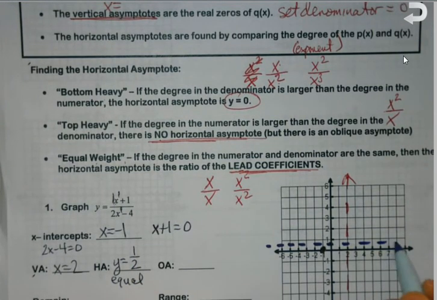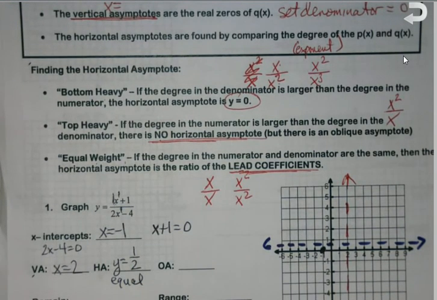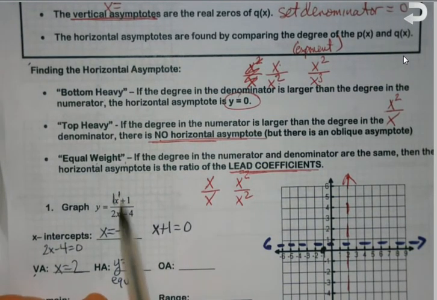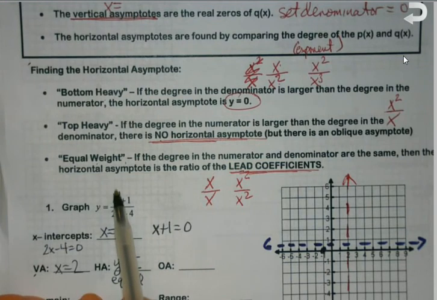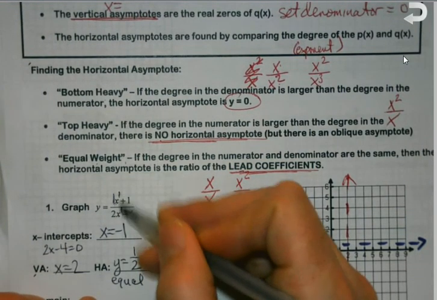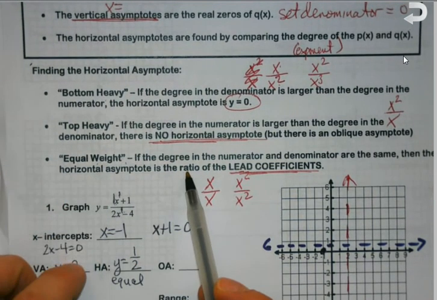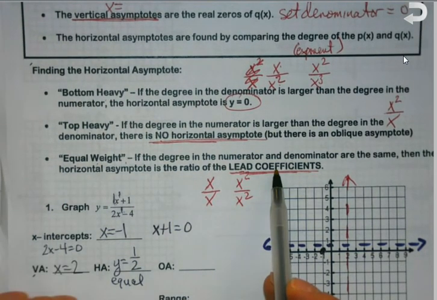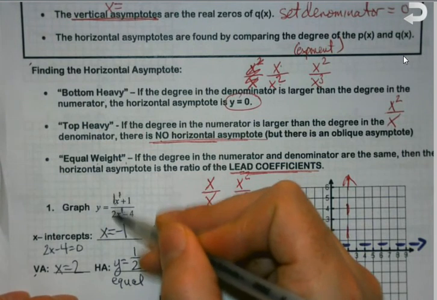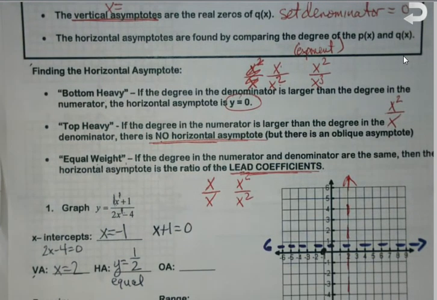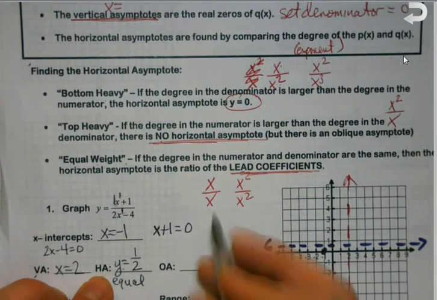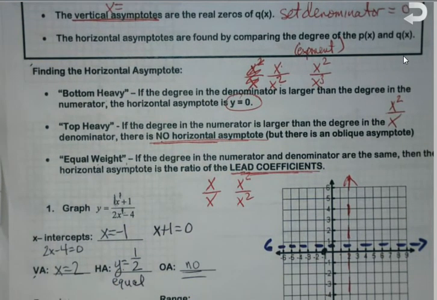When I'm looking for horizontal asymptotes here, I always have to look at the exponents, or the degree, of each of my terms. In this case, they're equal. They're both 1. So if they're equal weight, you're going to take the ratio of the lead coefficients. In other words, you're going to divide the coefficients by each other to get your horizontal asymptotes. In this case, it's 1/2. Whenever you have a horizontal asymptote, we're not going to have to worry about an oblique. We'll get to obliques tomorrow.